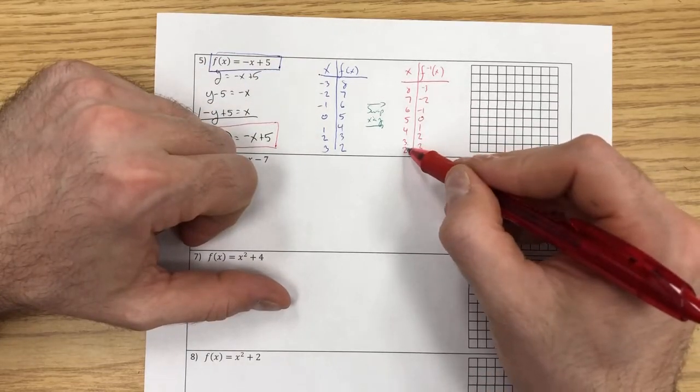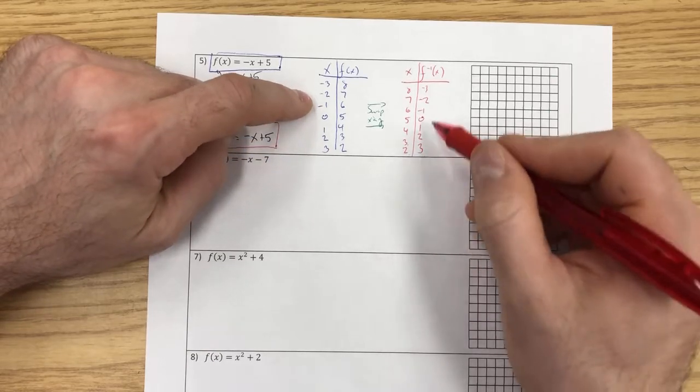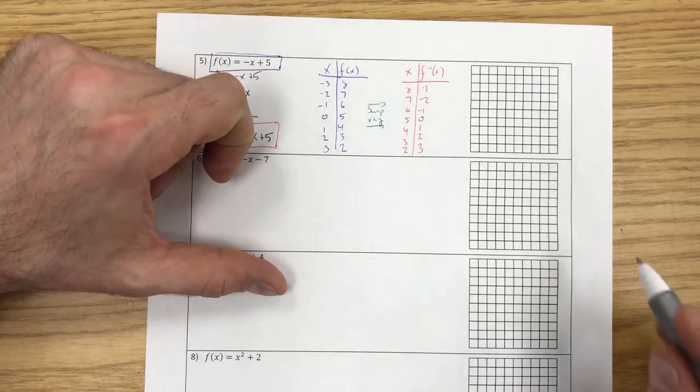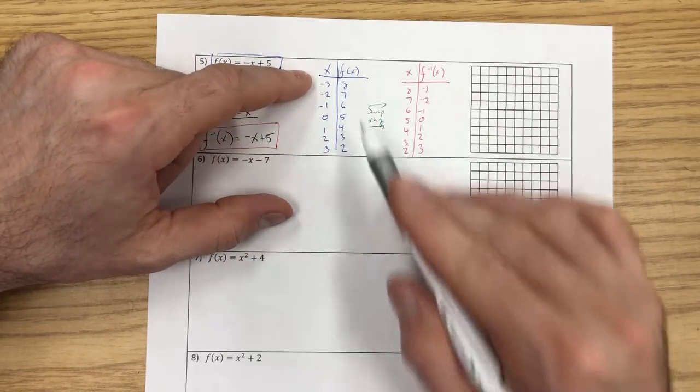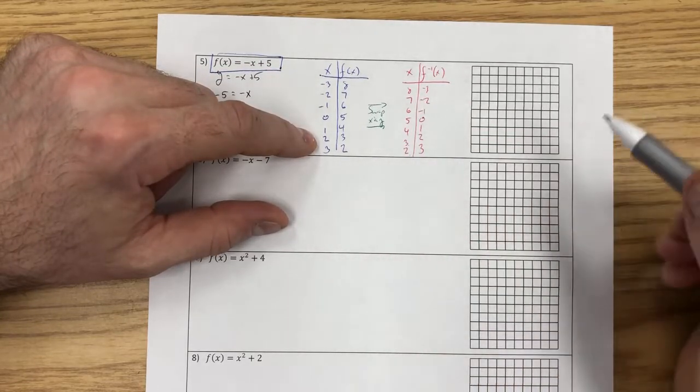In fact, if I went down to 1, that would be going up to 4. If I went down to 0, that'd be going up to 5. In fact, we can work our way all the way up the table. But let's take a look at this. So I have -3 to 3, and I've got all the way up to 8.